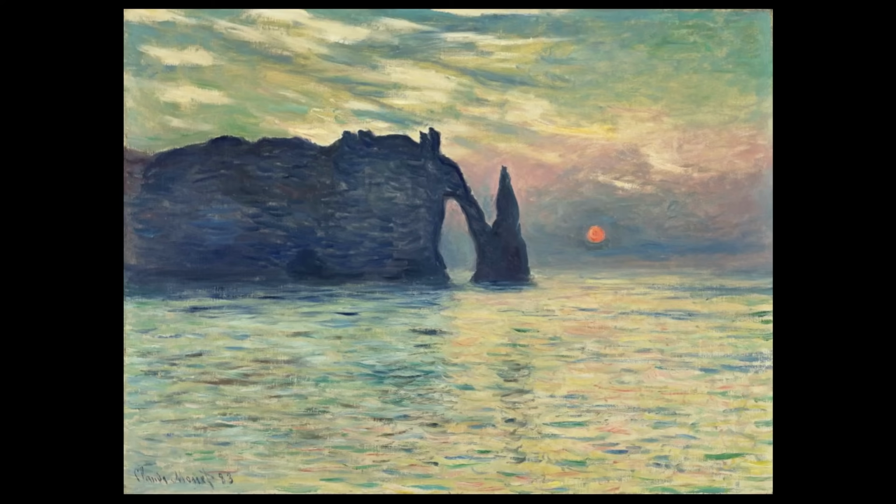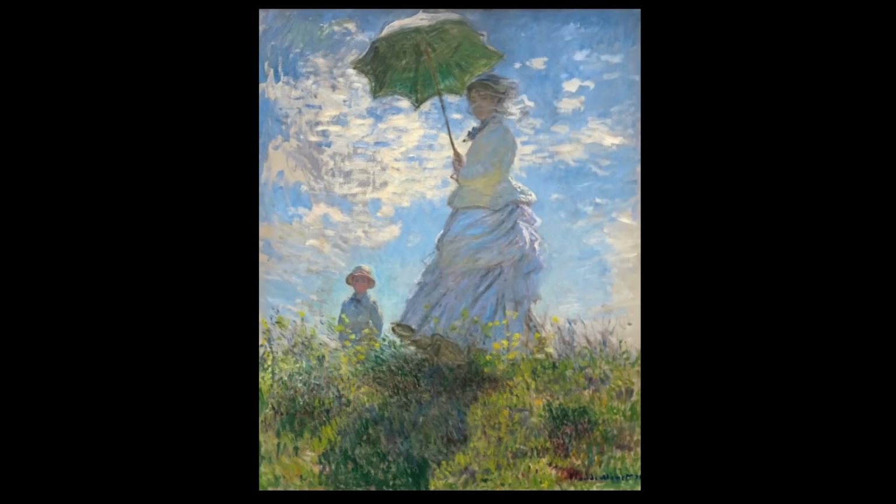Woman with a Parasol fully describes our point. It is Monet's wife, Madame Monet, and her son. It is a classic example of art for art's sake.